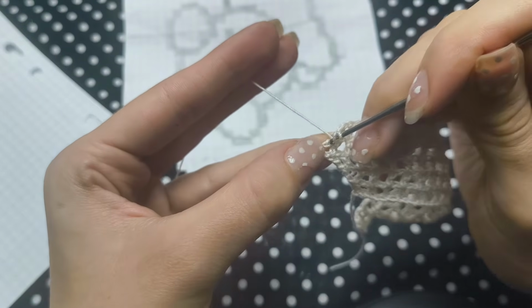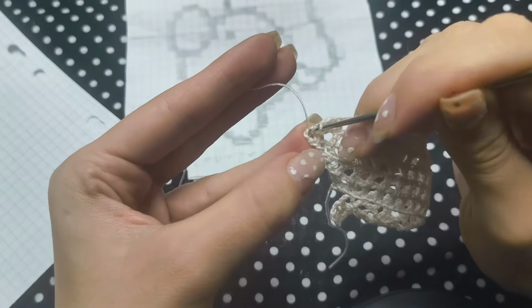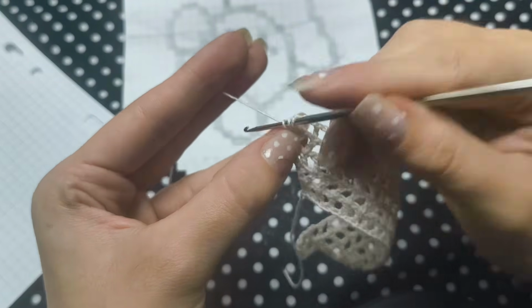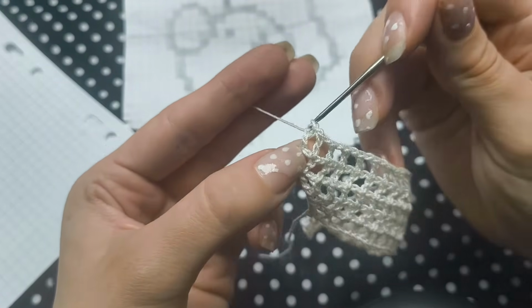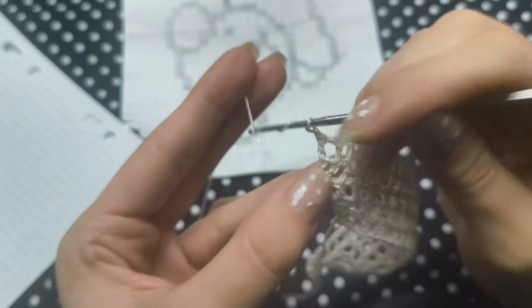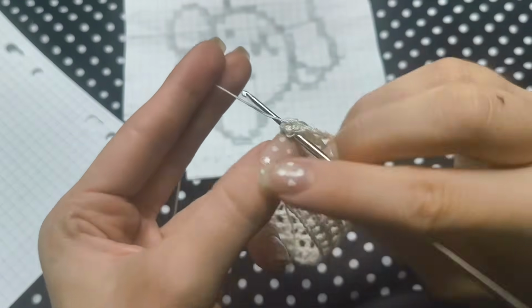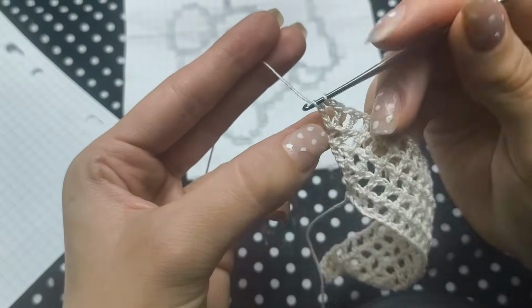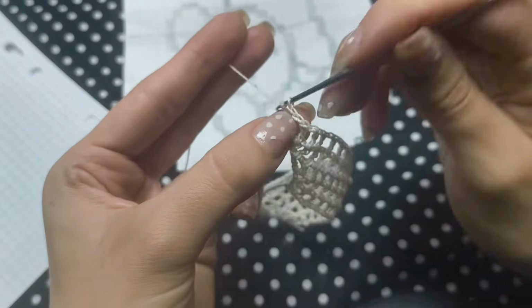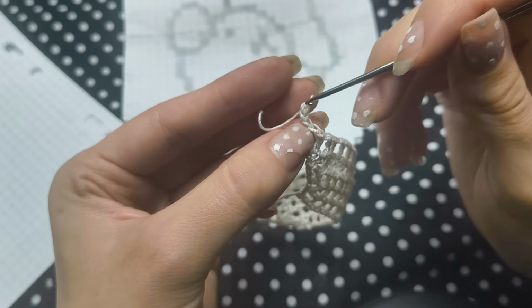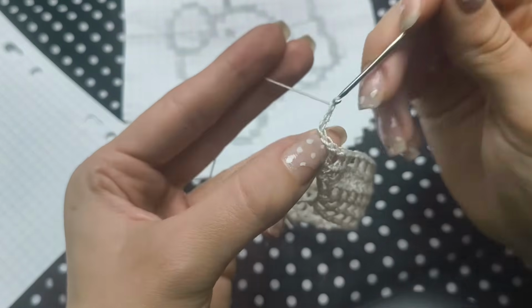So not in here, in the next chain, I do my DC, chain 1, treble crochet in the same spot I did my DC, and then chain 3 to start the next row.